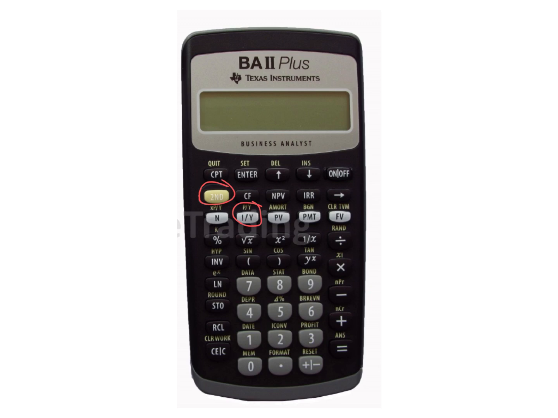In the first case, it's 12. Then we're going to put 24 and N. IY is 4.8, so 4.8 IY. 1,000 plus or minus is our PV in the first example. Payment is 0, and our FV, we're going to compute FV.